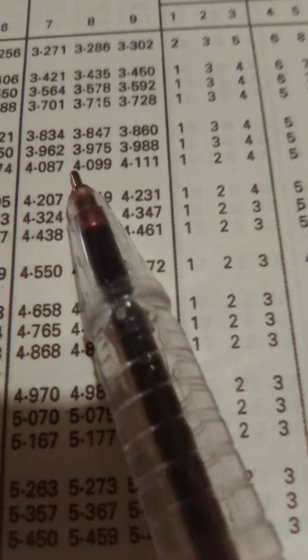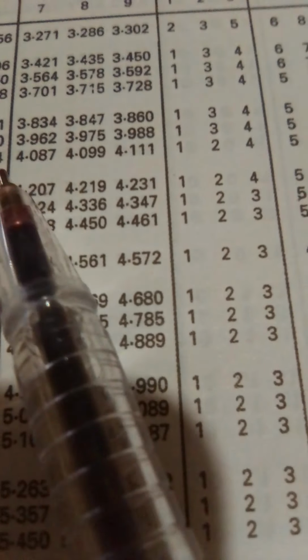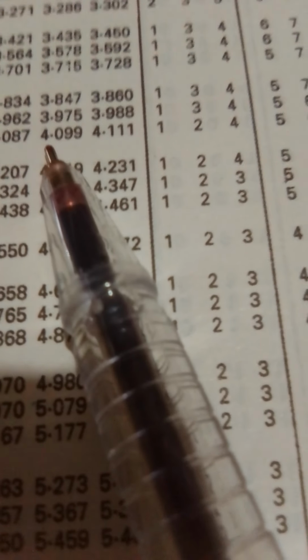This 8 plus 7 plus 7 is 14, 4 carry 1 here. So 4.0709 will be the square root of 16.75. So that is how to use the square root table to find square roots of a given number.